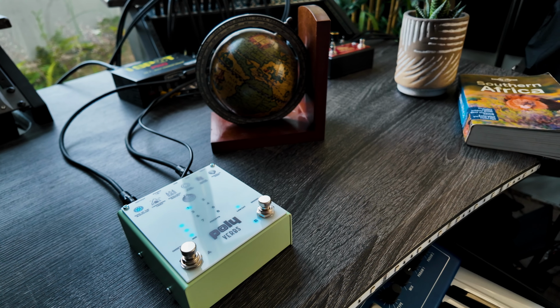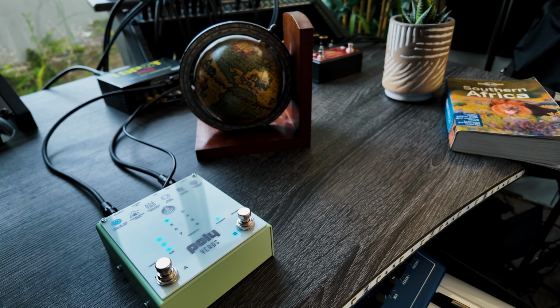On the con side, there's really only one, and how much of a con it is going to depend on you and what kind of pedals or plugins you like to use and already have. And that is, the Poly Verbs is absolutely more of a specialist, a character piece, rather than a jack of all trades. The Poly Verbs, in my humble opinion, is the perfect second pedal to add to a synth rig.